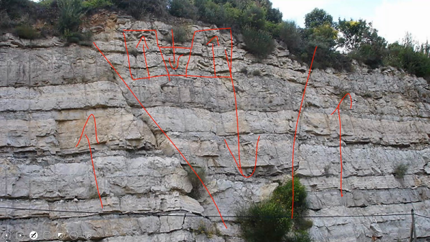So this is a special type of feature known as a horst and graben. Okay, they kind of go together. Horsts and grabens go together. And so that's what you have in this one. But they're still normal faults. They're just a series of normal faults.